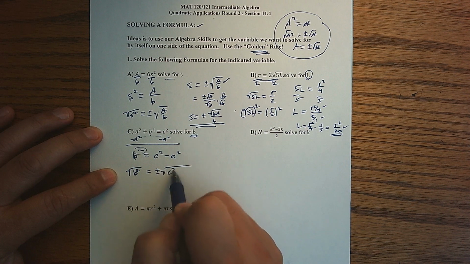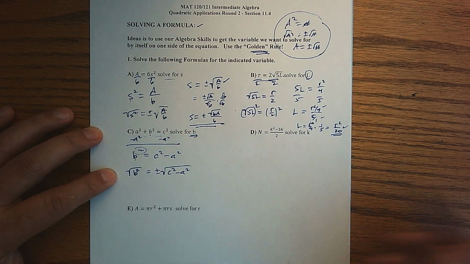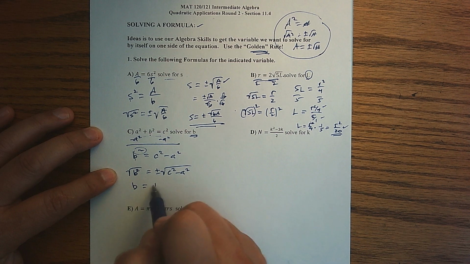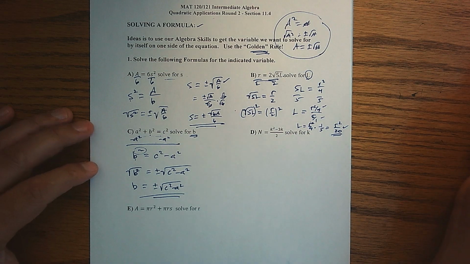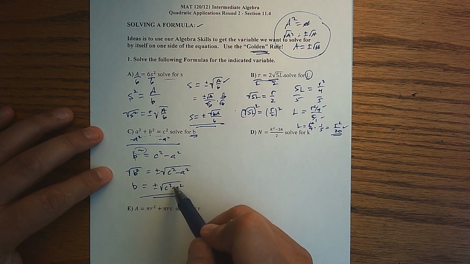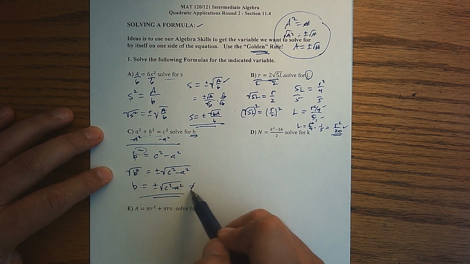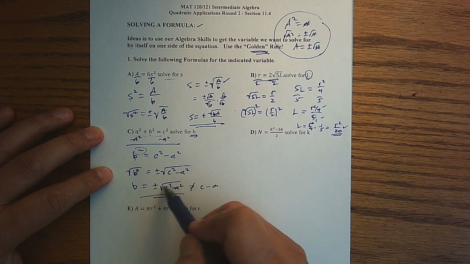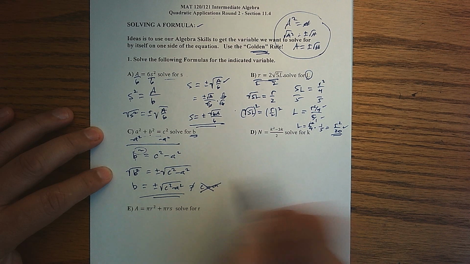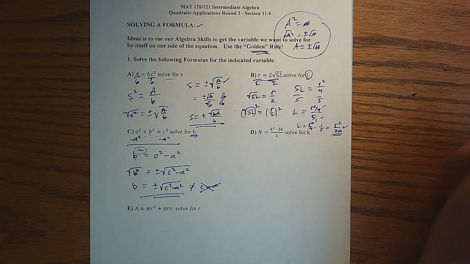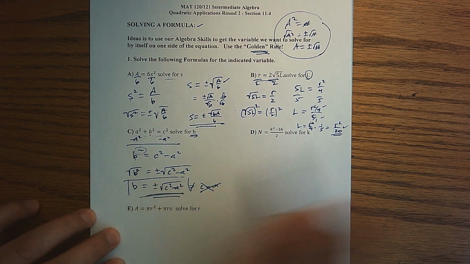Whatever I do to one side, I introduce to the other. All right, and so we end up with b equals plus or minus the square root of c squared minus a squared. Right, and this will not simplify anymore, because we have a minus statement in here, and we've seen that this does not equal c minus a. You can't apply that radical over pieces. We saw that back in chapter 10. That's a classic mistake that I hope I talked you guys out of. So that is the final answer.